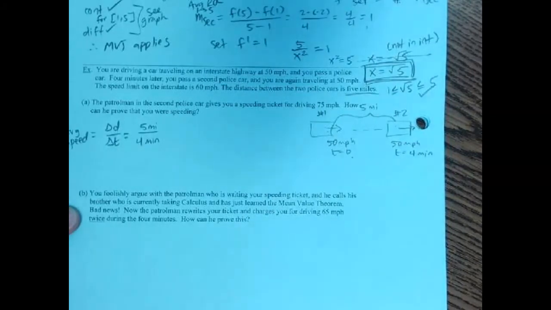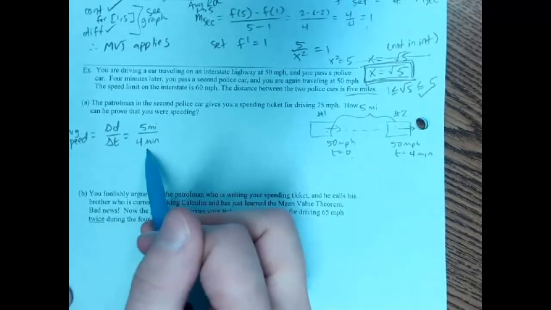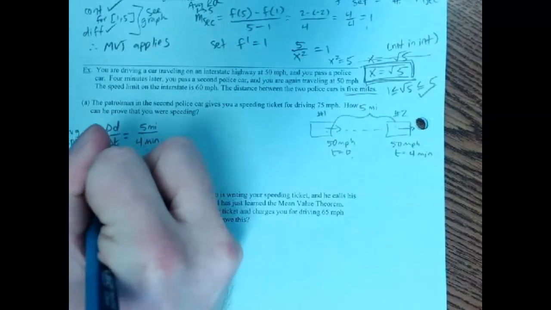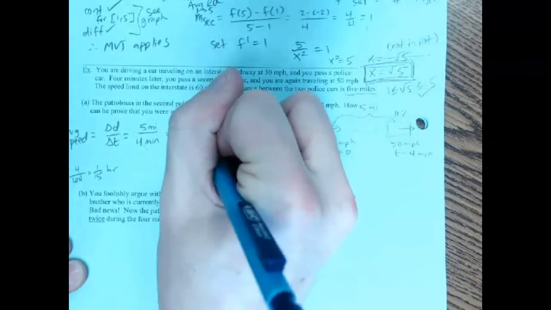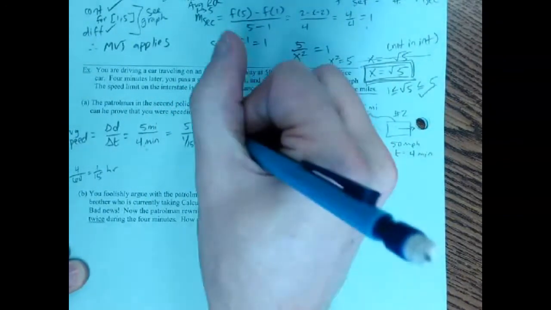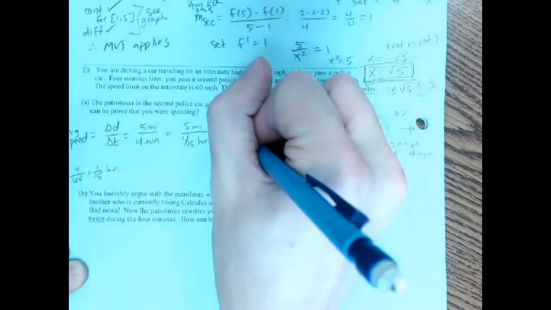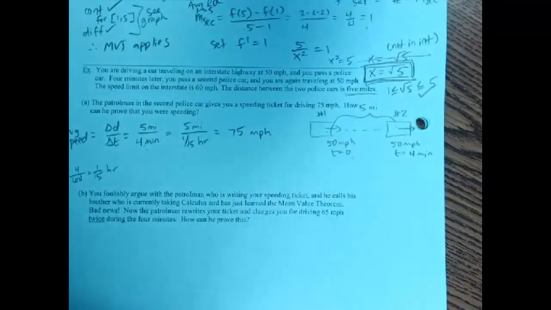So I know if I wanted to find my average speed of that journey, you take your distance divided by time. Let's convert this to hours. So 4 out of 60, so that's 1/15 of an hour. So I have 5 miles over 1/15 of an hour. So your average speed, if you travel 5 miles in 4 minutes, your average speed is 75 miles per hour.